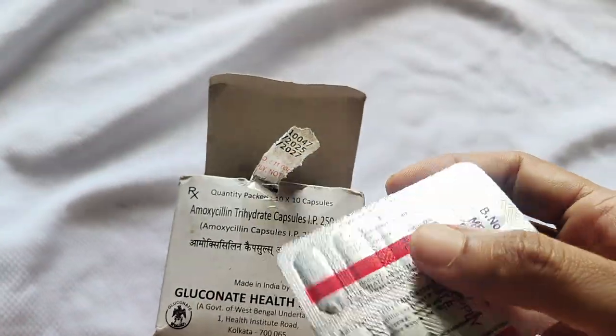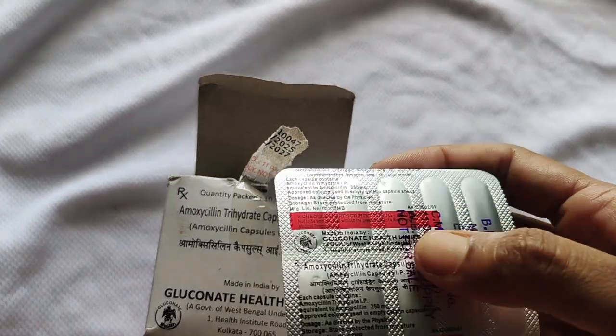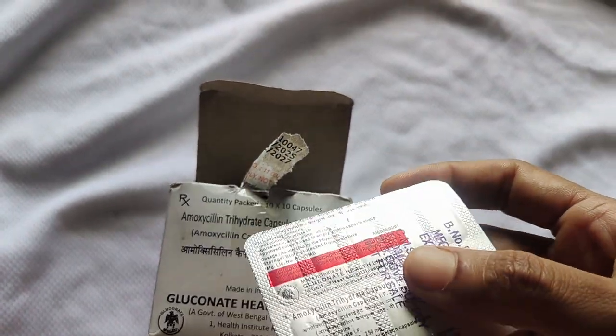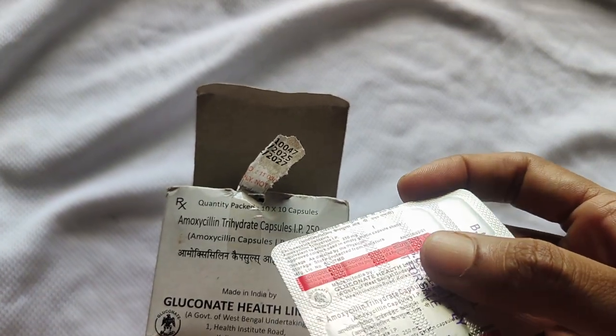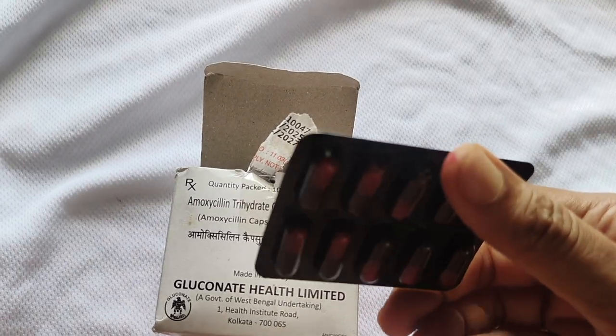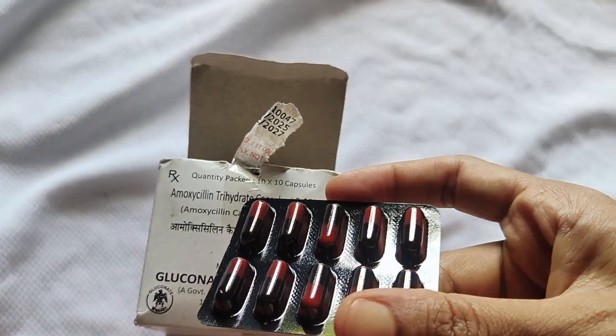So it is a bactericidal drug. Then it binds with that, and it prevents the bacterial cell wall synthesis, further cell wall synthesis of the bacteria.